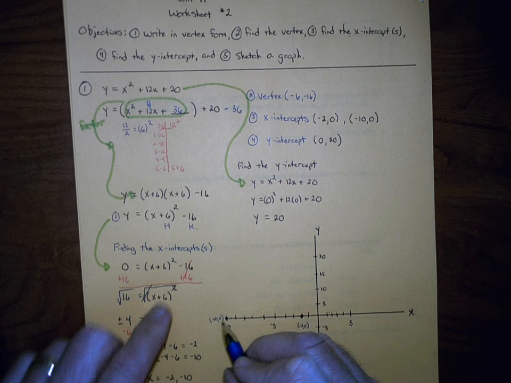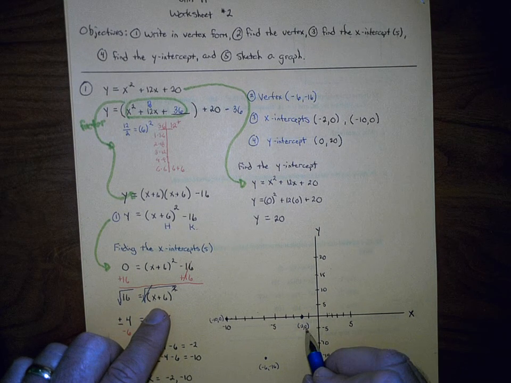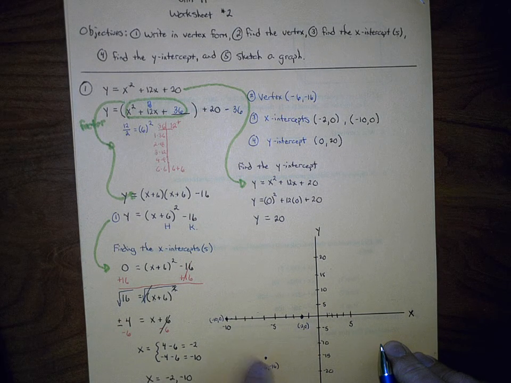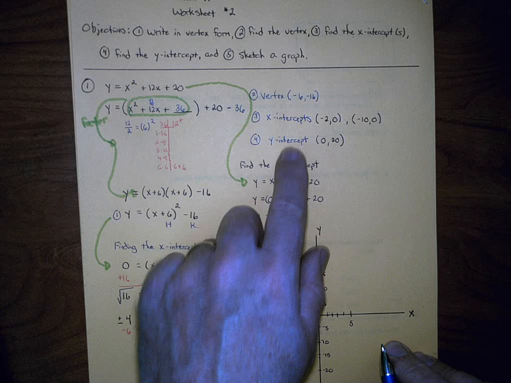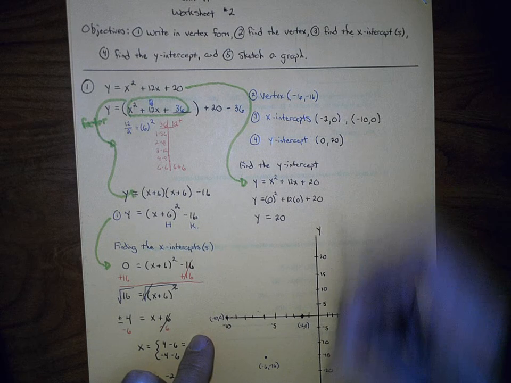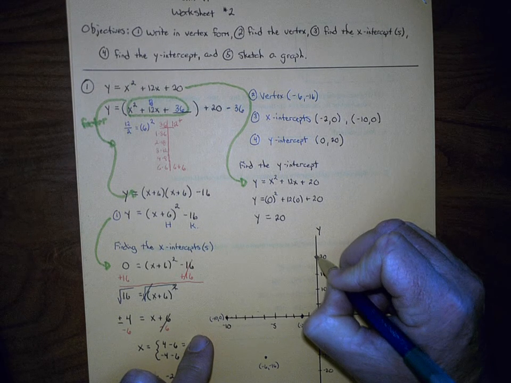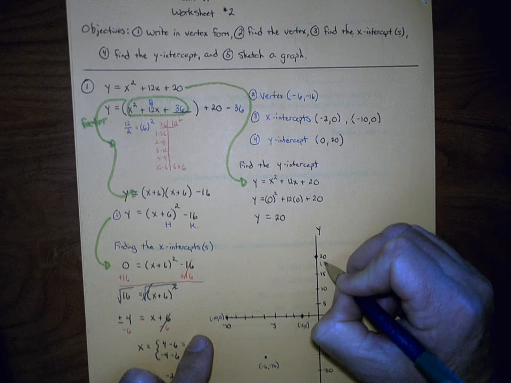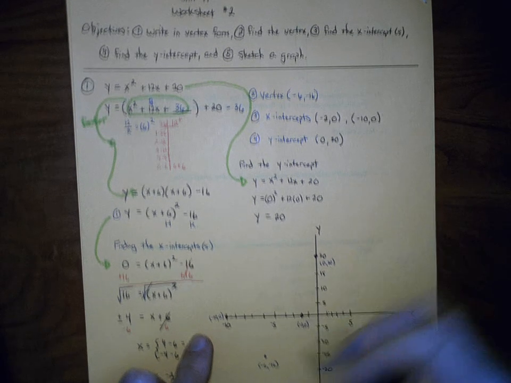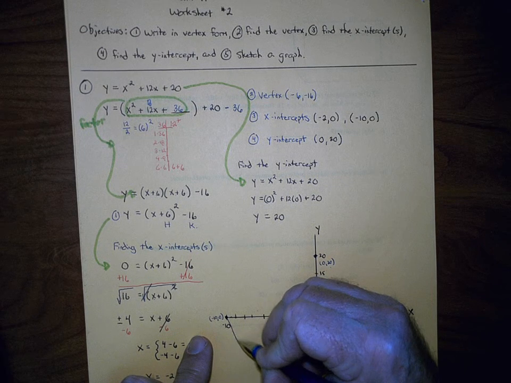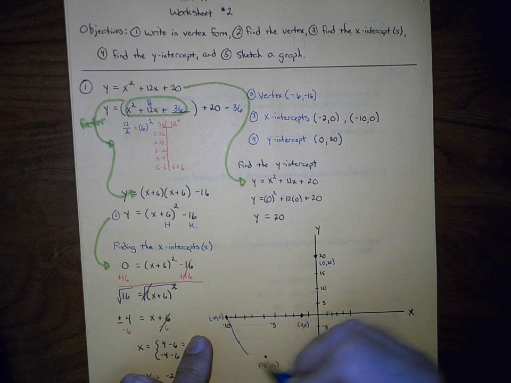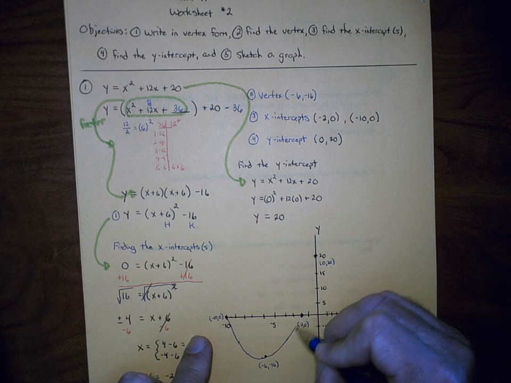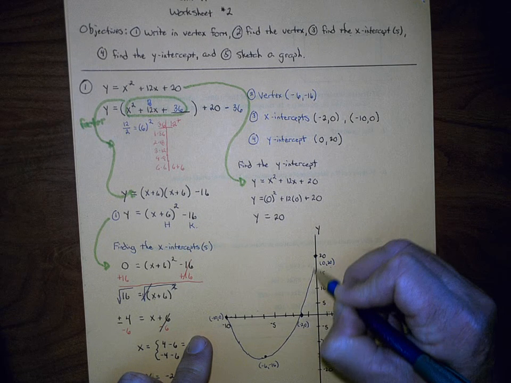And notice the y value for your x-intercepts will always be 0, because the x-intercept is where your graph is going to cross the x-axis. And then your y-intercept is over 0 up 20, right there. Those are the points that you're going to use. So now when you graph it, just connect all of these points in a nice, smooth curve. Make it a U if you can. Don't make it a V. Okay, and there we go.